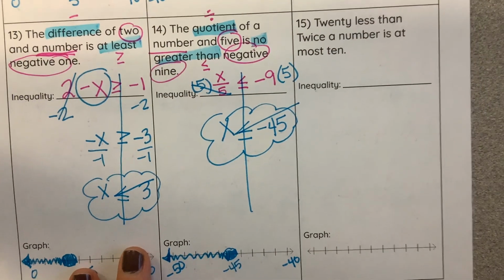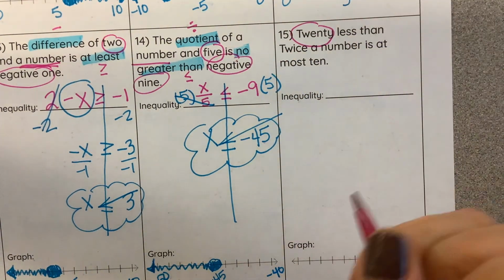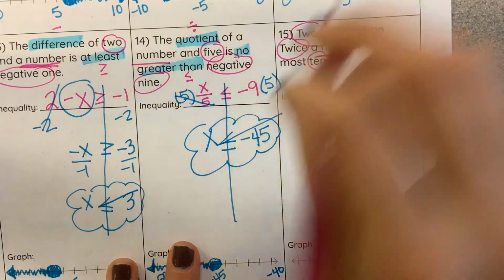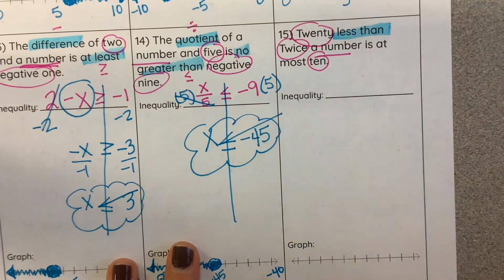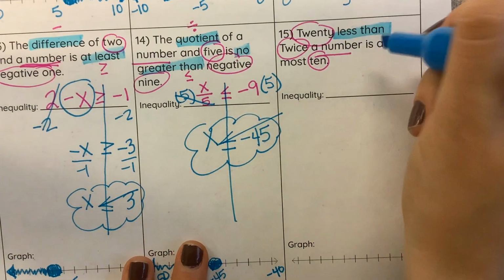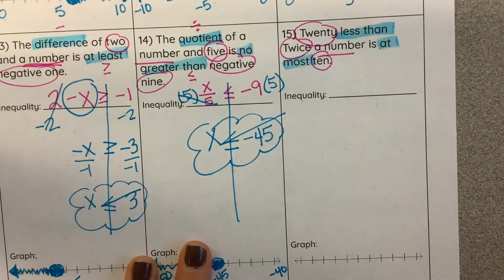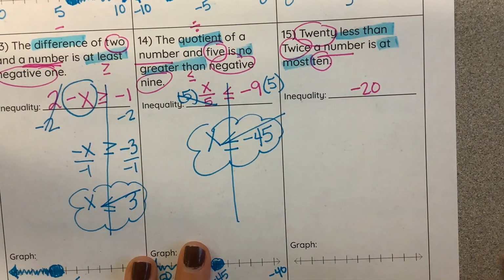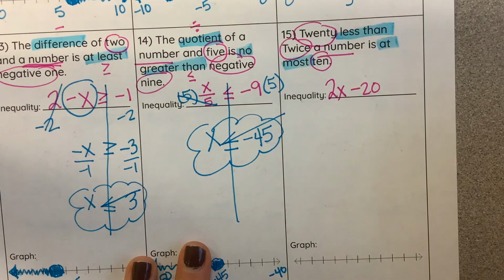Last one. 20 less than twice a number is at most 10. Keywords, less than, and it's just less than, not is less than, so that's talking about subtraction. Plus we have our inequality sign here, is at most 10. So 20 less than means I'm subtracting 20 from something. What am I subtracting it from? Twice a number. So I'm subtracting it from 2x.